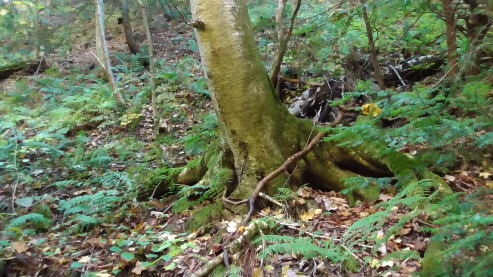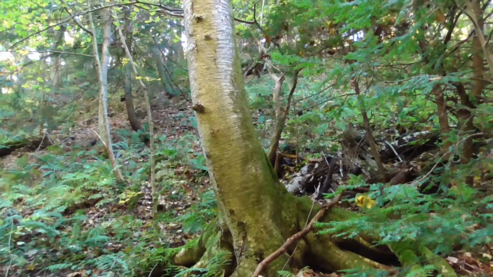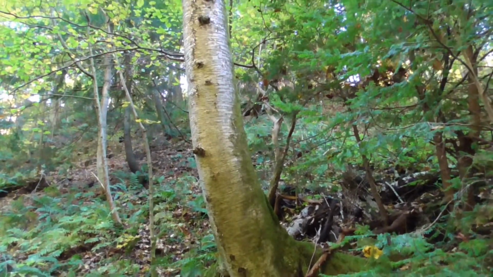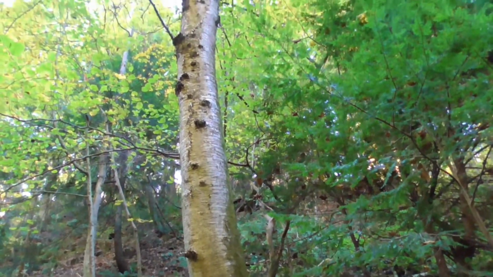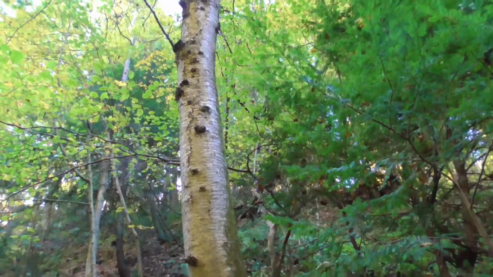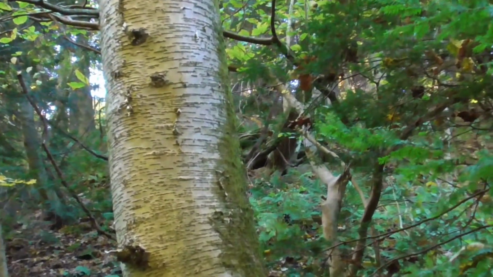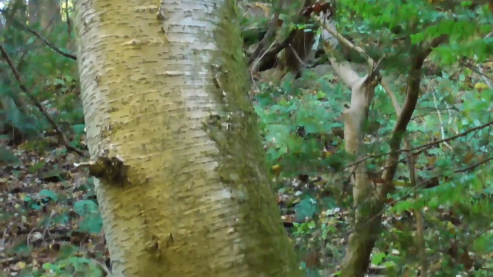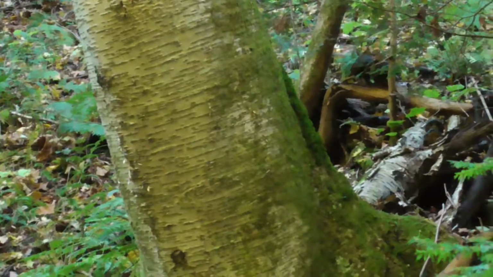So this is the second birch. This is yellow birch. And you can see the bark is more yellow golden than the black birch. And still very peely. And this bark is actually good to use for tinder for starting fires. Yellow birch.